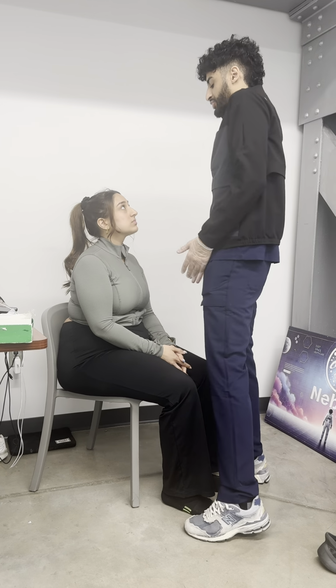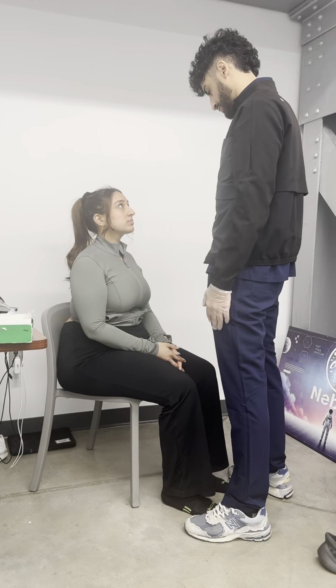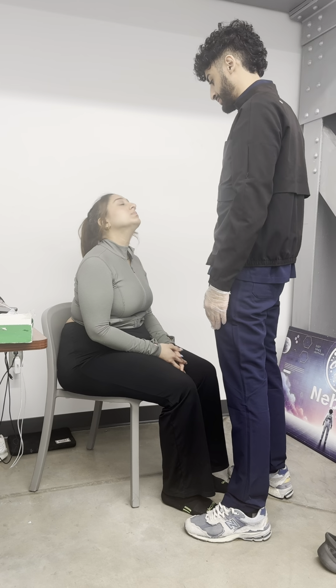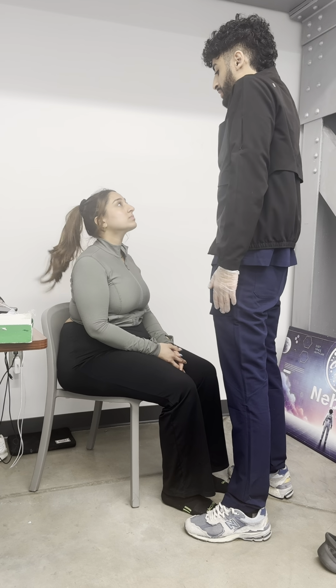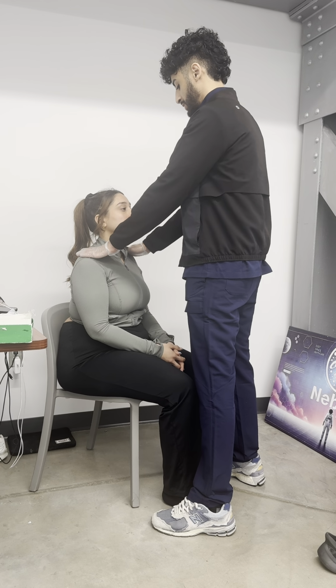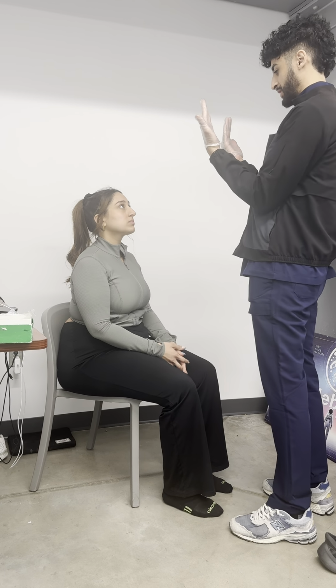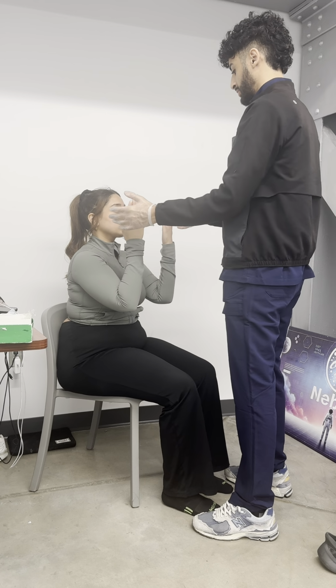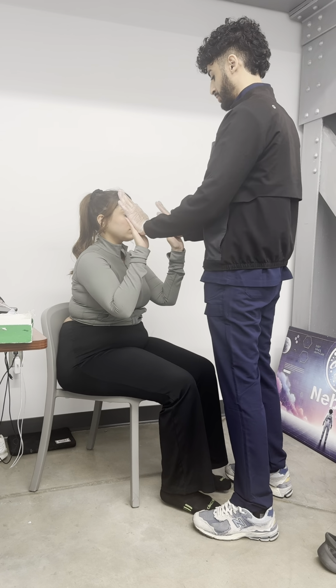Next, we're going to have you shrug your shoulders, turn your neck around, the other way, shoulders up and down. Now against resistance, and now put your arms like this, and now pull. Strength bilaterally equal.